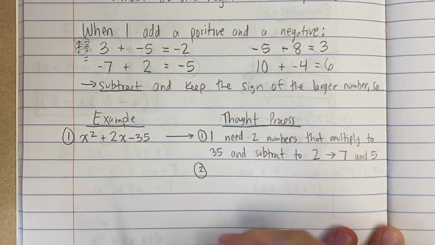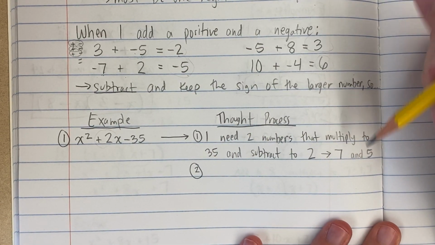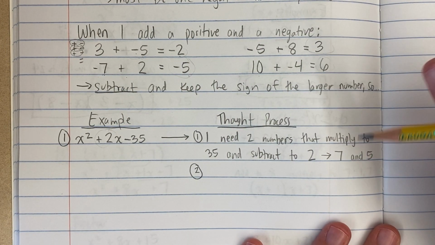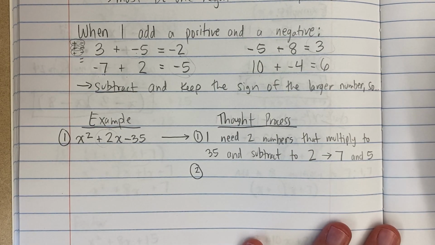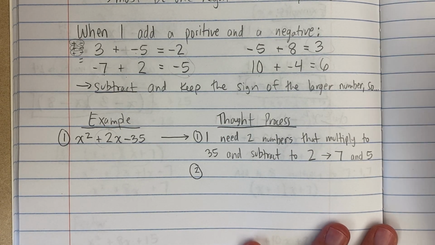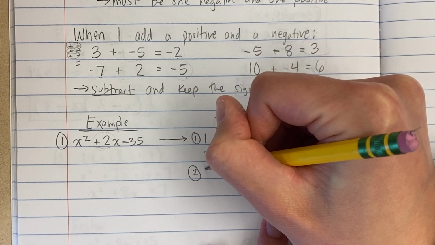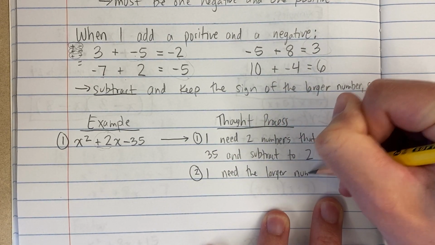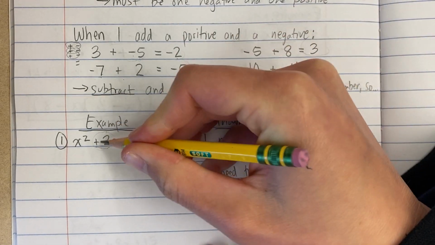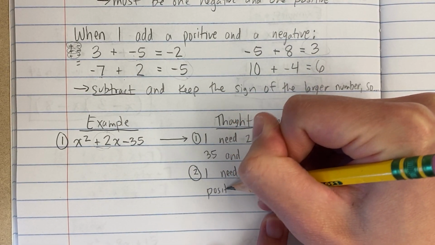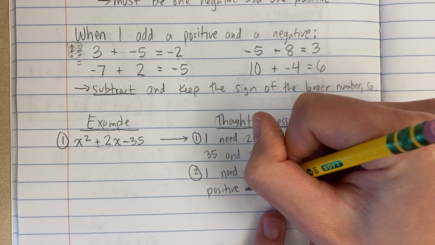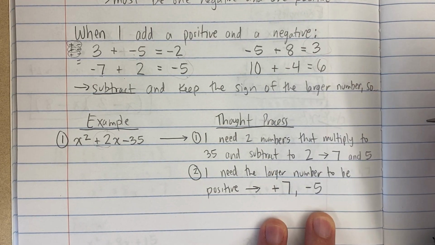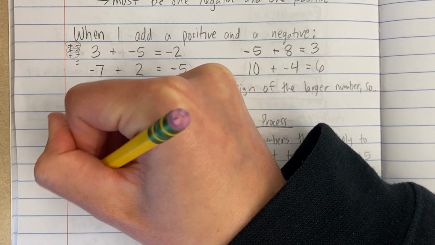Now I have this second thought after I figure out these two numbers. First I thought, I need two numbers that multiply to 35 and subtract to 2 because the 35 is negative. Now I know one of these is going to be positive and one of them is going to be negative, so I need to decide which one is which. What I notice is that this 2 is positive. So I need the larger number to be positive. Why? Because I want the result to be positive when I add them. Which one's larger? 7 is larger. So my two numbers are positive 7 and negative 5. And that leads me to my answer.